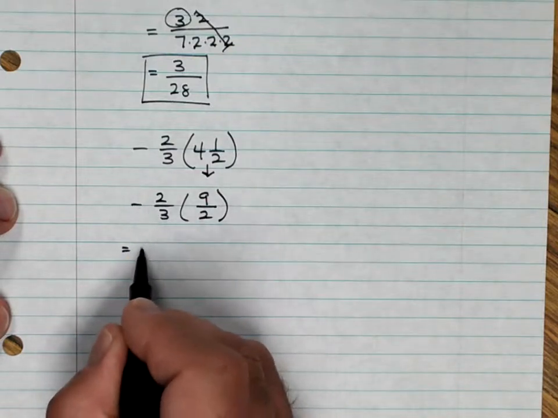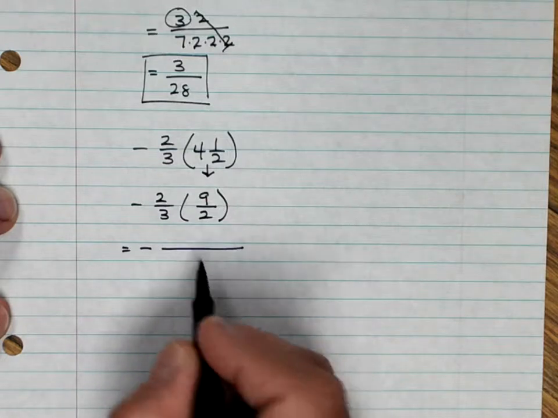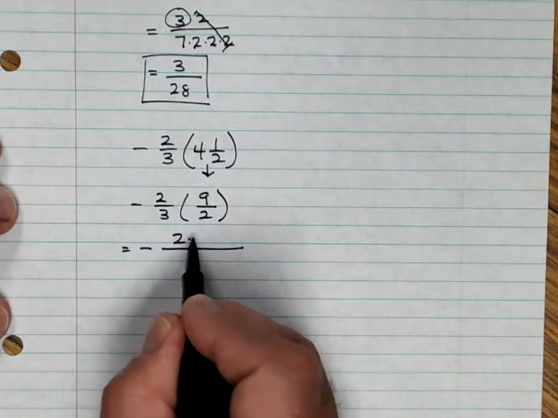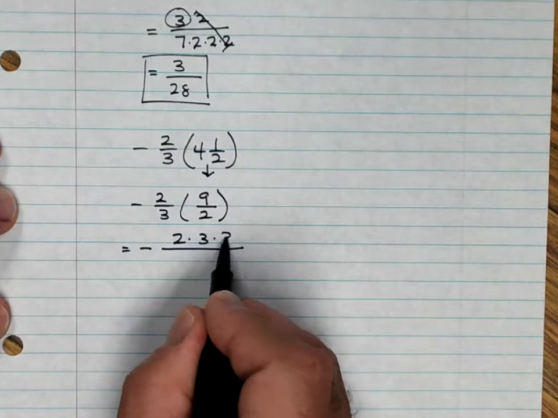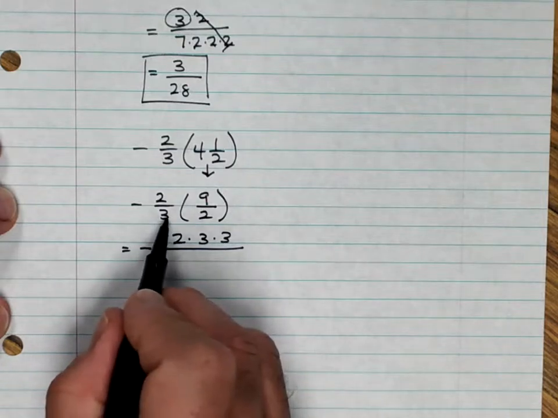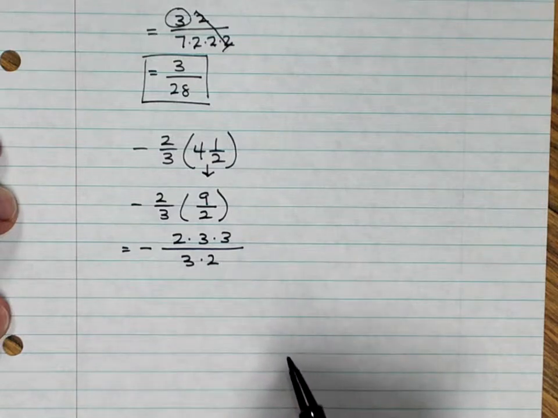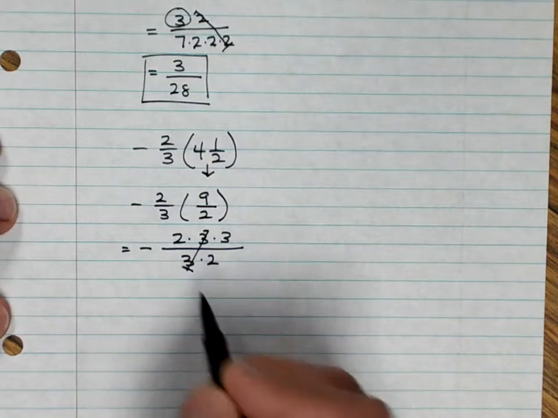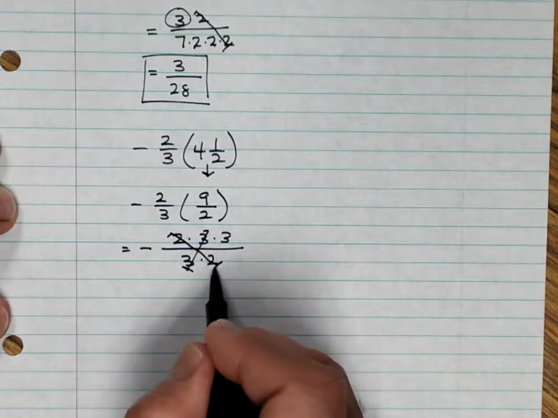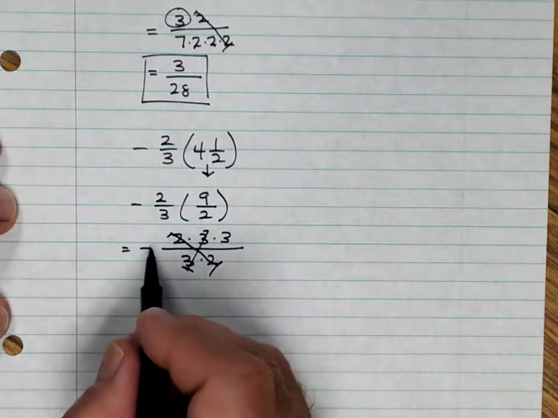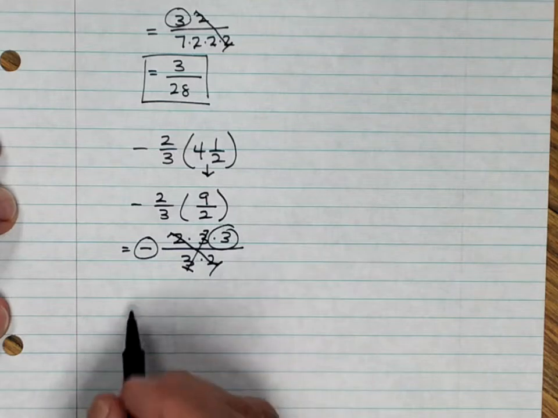Negative times positive is negative, so that's taken care of. We have a 2 here, and 9 is 3 times 3. Our denominators are both prime, 3 and 2, so we just put them down here. And what we do is we look for anything that's equal to 1. 3 over 3 is equal to 1, and 2 over 2 is equal to 1. That leaves us with a negative 3.